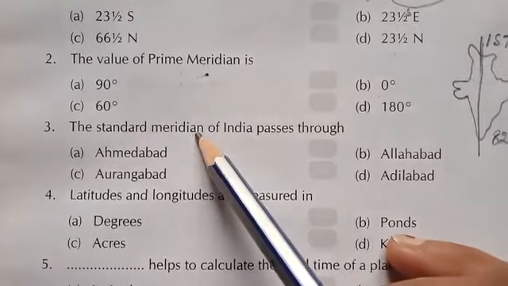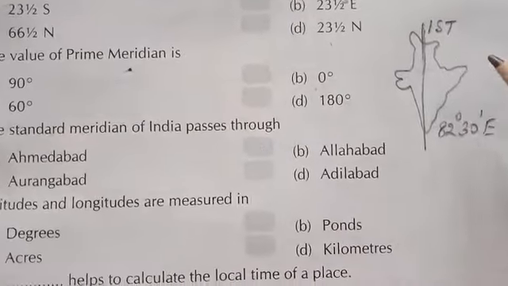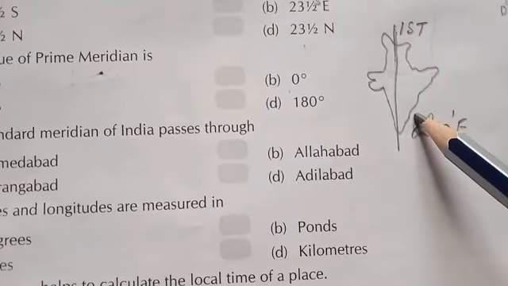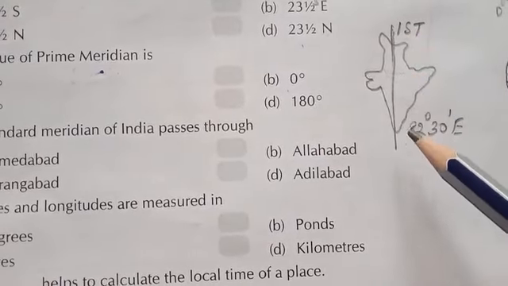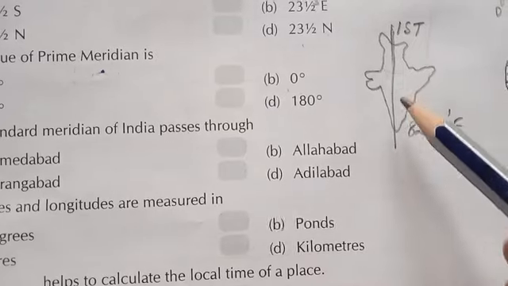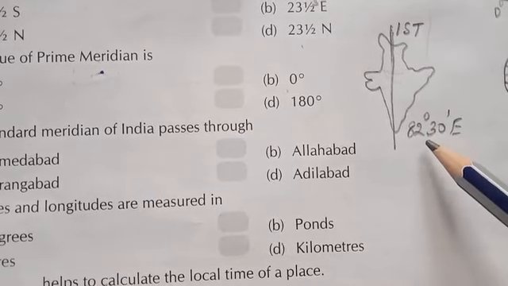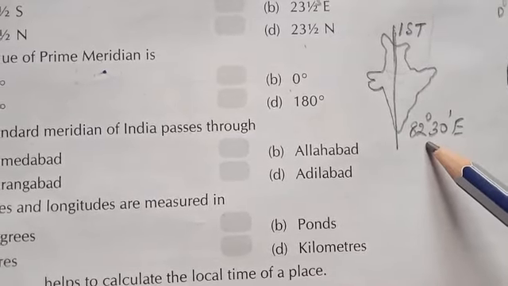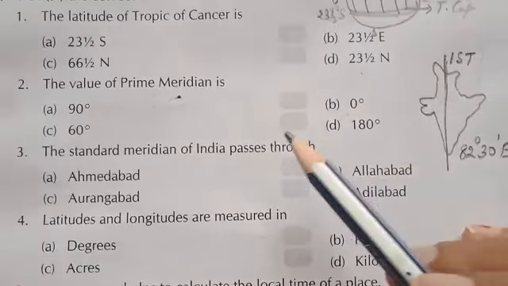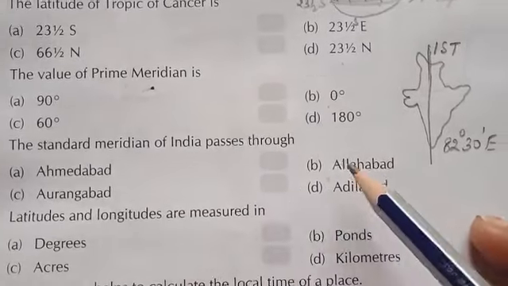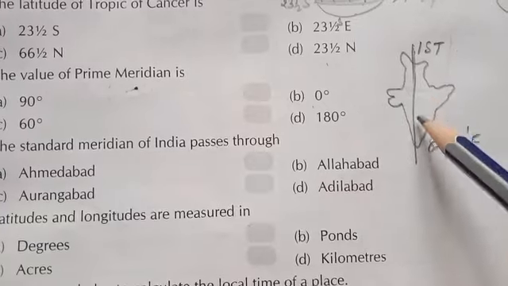The standard meridian of India passes through, so here there is a figure of India. From the middle runs the Indian Standard Time, whose longitude we can see here is 82 degree 30 minute east. So it passes through which city? It passes through Allahabad city.